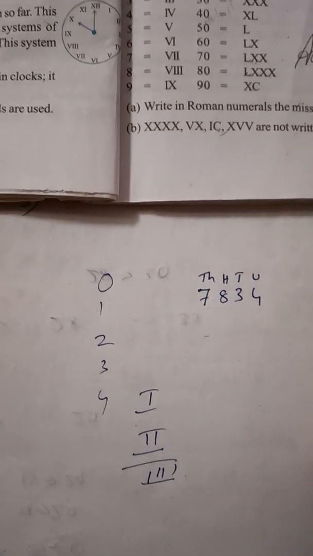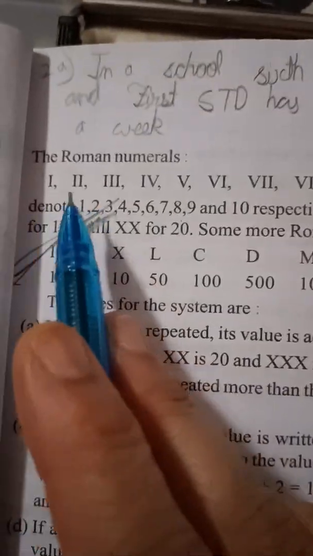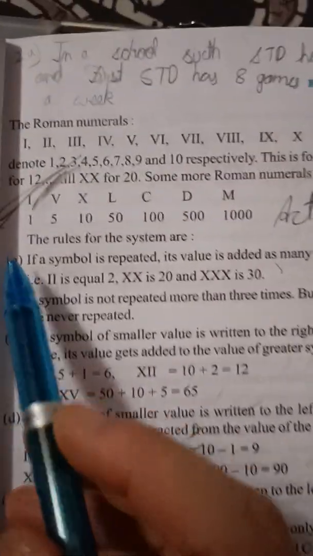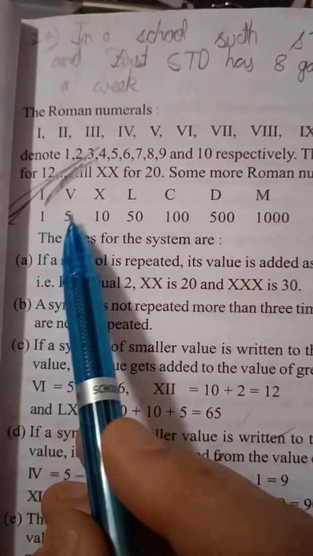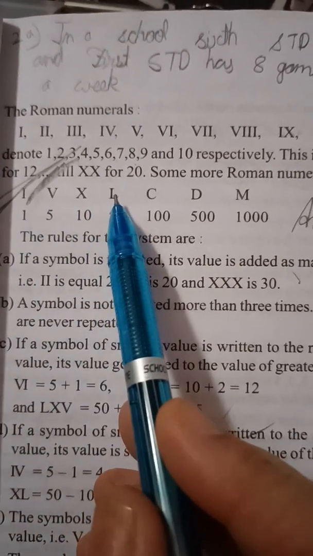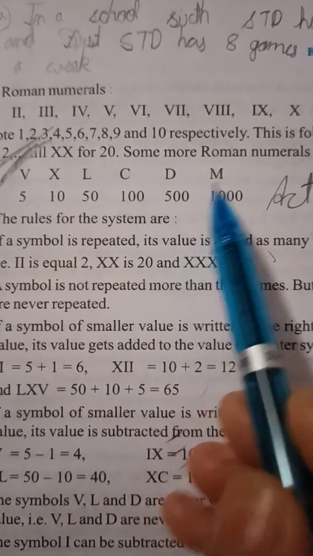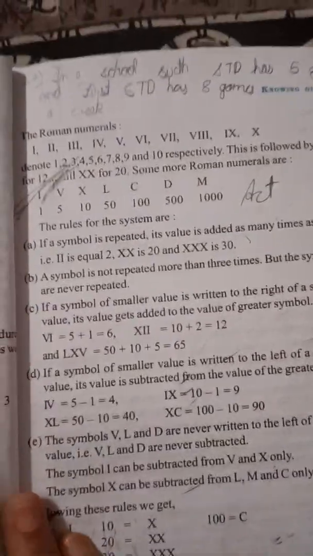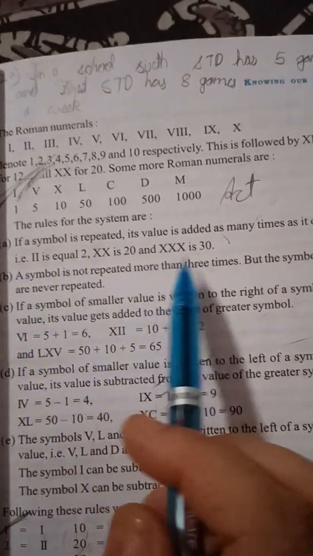So these are all Roman numerals. The symbols used are like this: I for 1, V for 5, X for 10, L for 50, C for 100, D for 500, M for 1000. First, you check out the symbols used here. Okay, so there are 3 rules to be followed in this system.